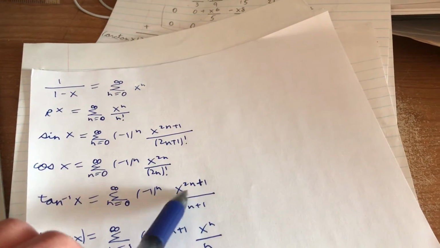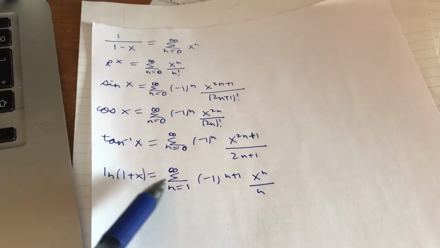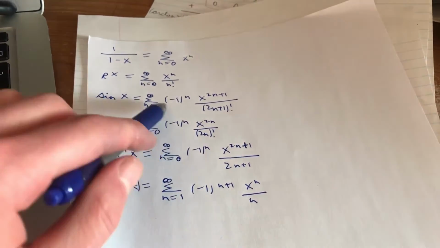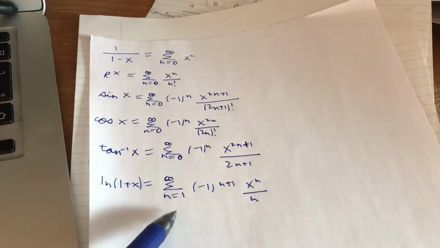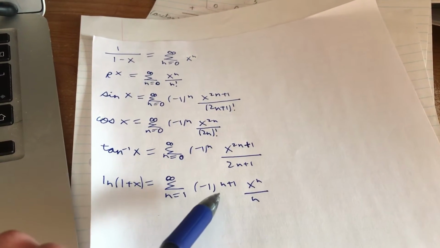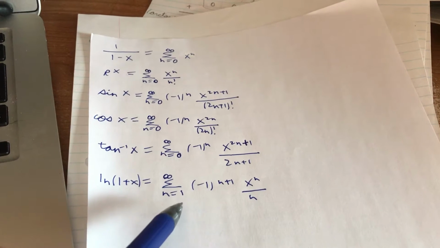And then you're going to have ln of 1 plus x, which starts at 1. All the rest start at 0, but ln of 1 is 0. Actually, no. Ln of 0, sorry, gives you negative infinity. So that's why you need to start it at 1.